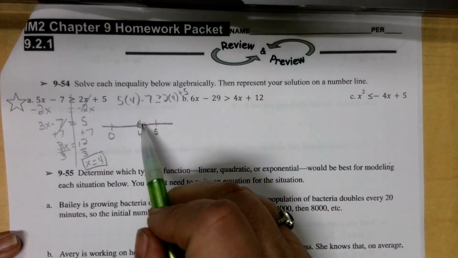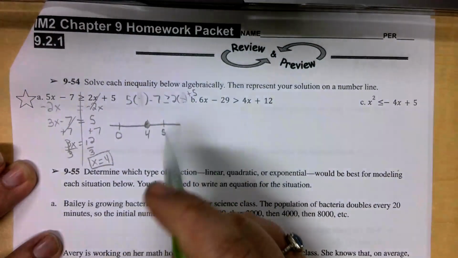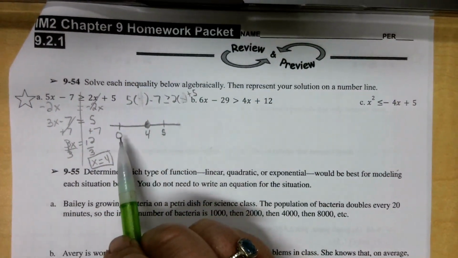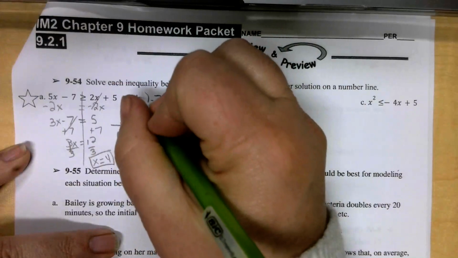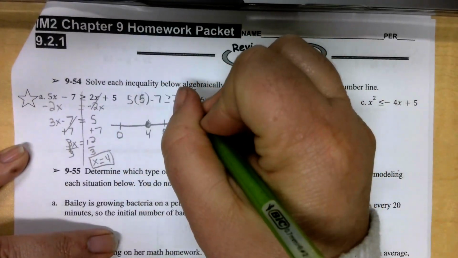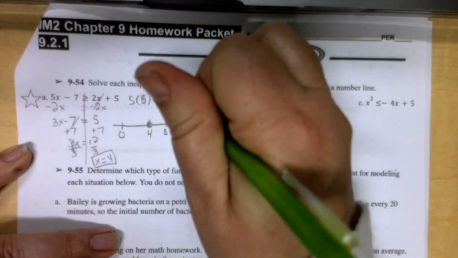If this is true, then I know to shade. I'm sorry, we don't plug 4 back in. We're going to plug in 5. You're either going to test point 0 or 5. I'm going to test 5, and then I will do 0 because it's an easy one.